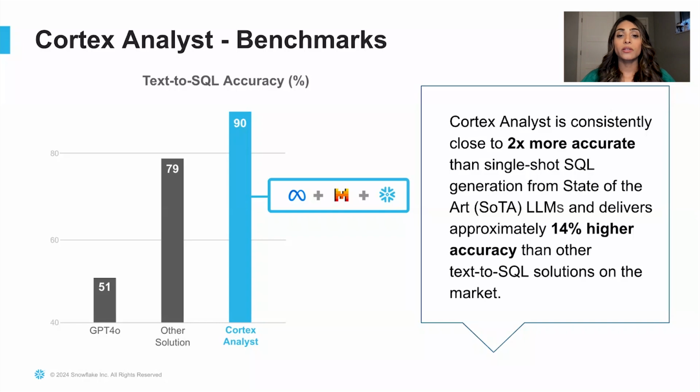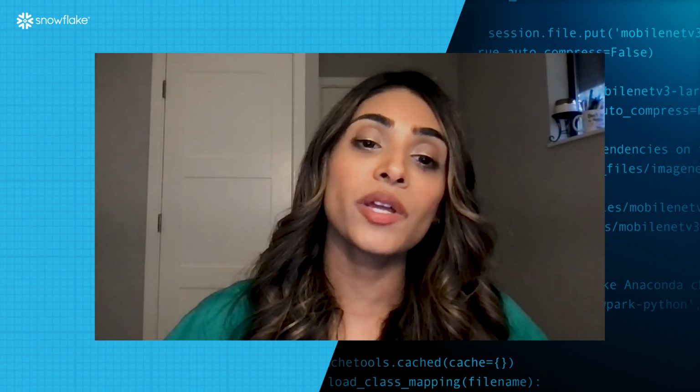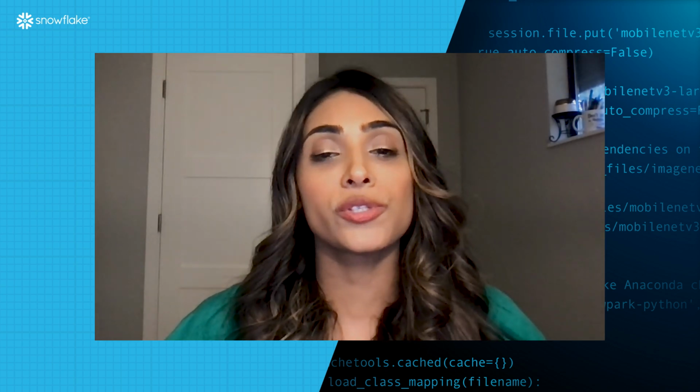The results show that Cortex Analyst is consistently nearly twice as accurate as single shot SQL generation from leading LLMs. Additionally, it delivers approximately 14% better results compared to other solutions in the market.